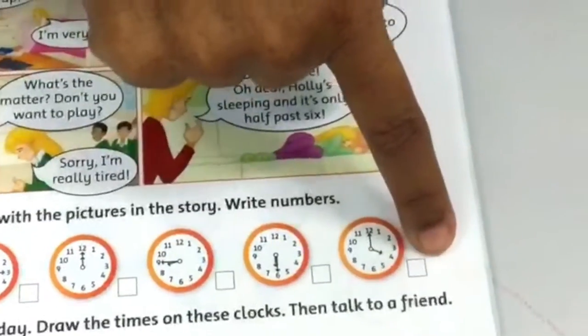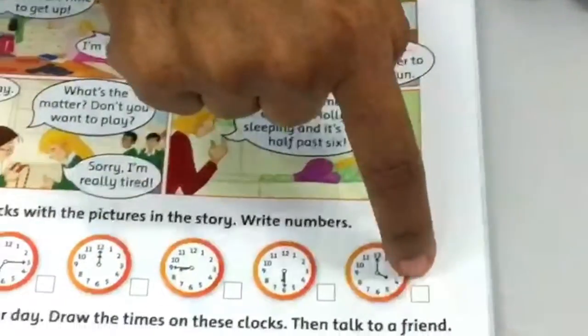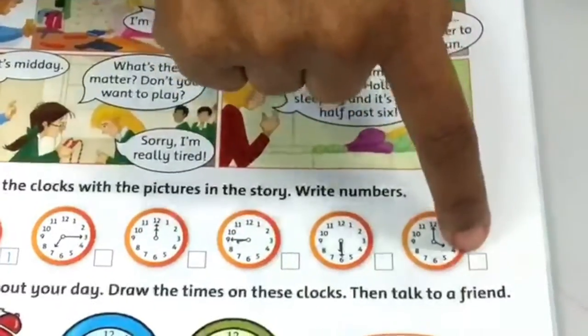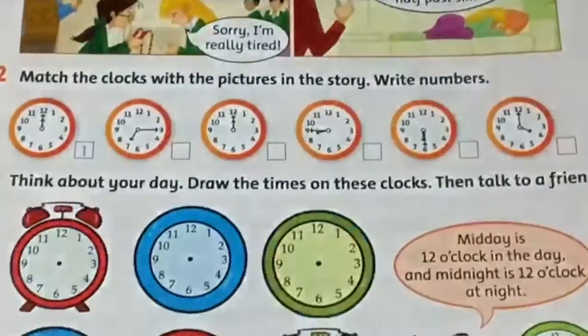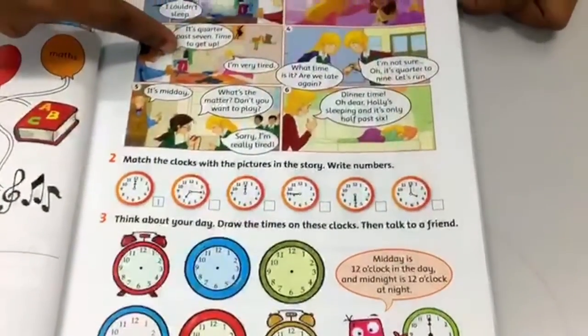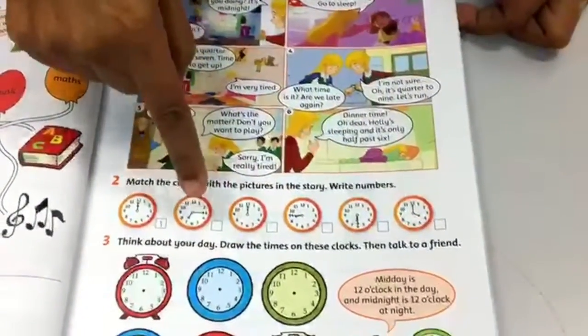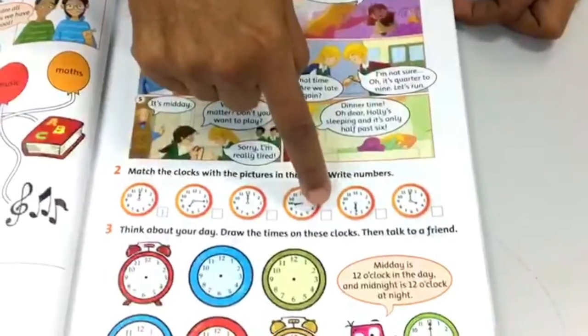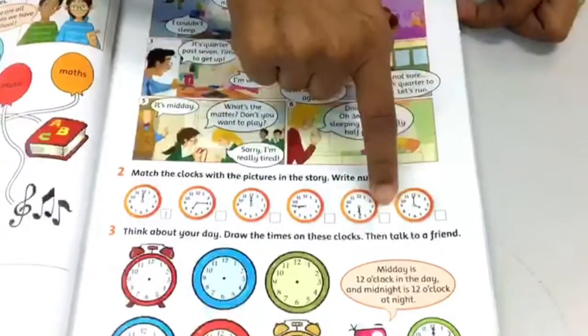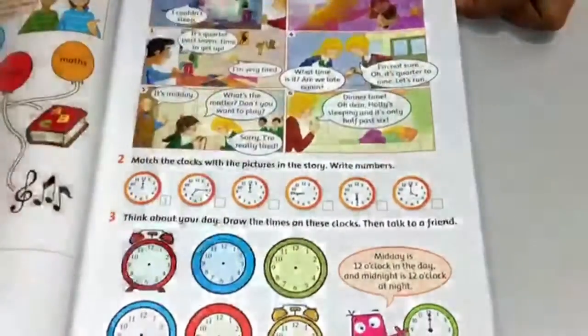So this is the answer for picture 2. So you write number 2 in this box. In the same way, for pictures 3, 4, 5 and 6, write the answers in all these tiny boxes beside the clock. Okay?